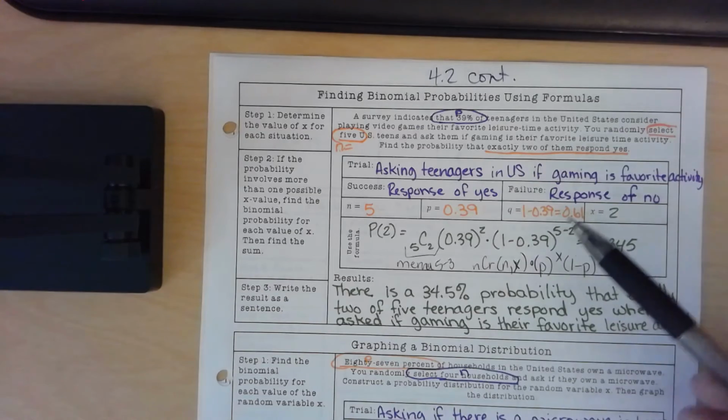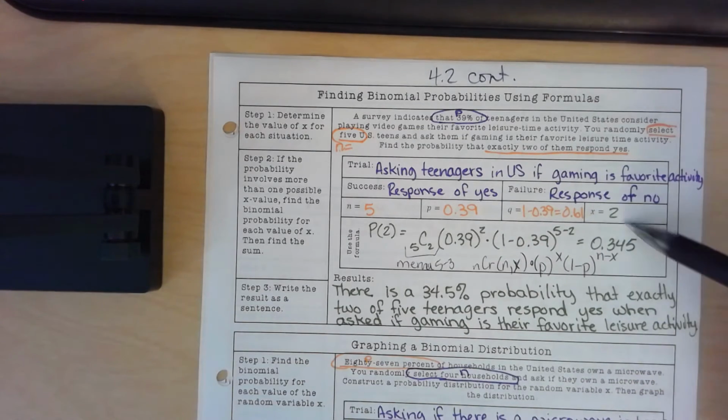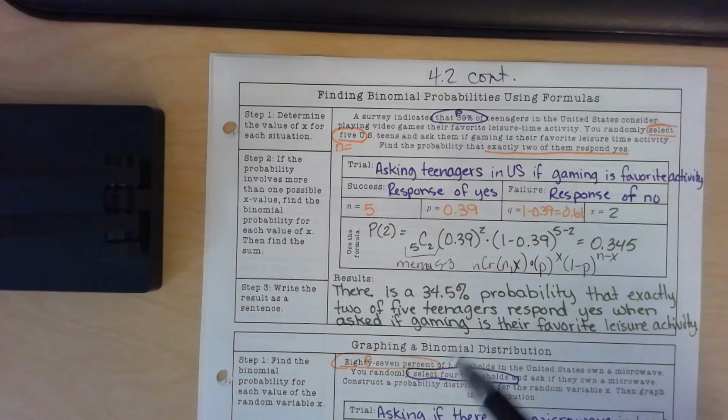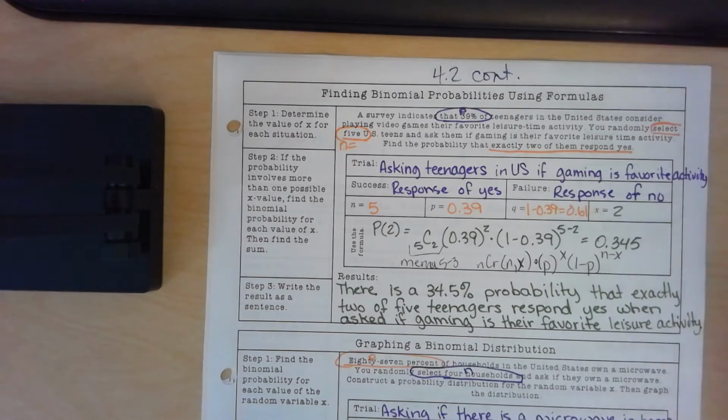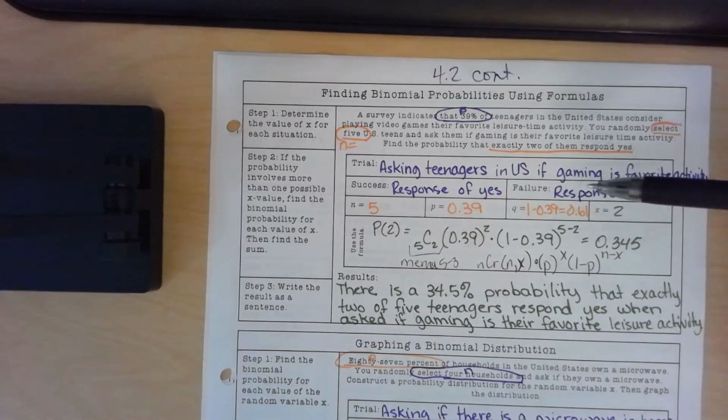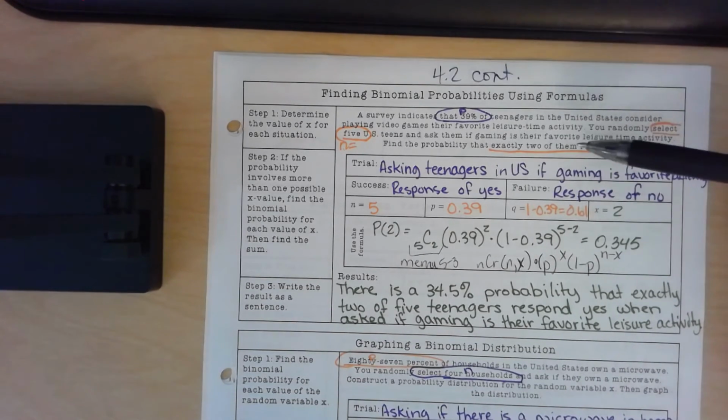Now, once you have found your probability, you need to remember to represent that as a probability percentage. There's a 34.5% probability that exactly 2 of the 5 teachers respond yes when asked if gaming is their favorite leisure activity. That goes back to the original question. It references what the n and the X is, and it references the situation that they were talking about.